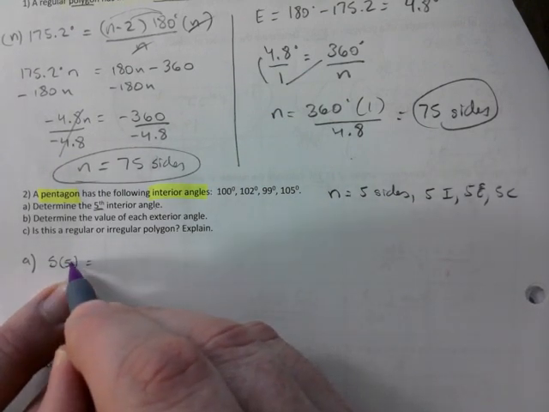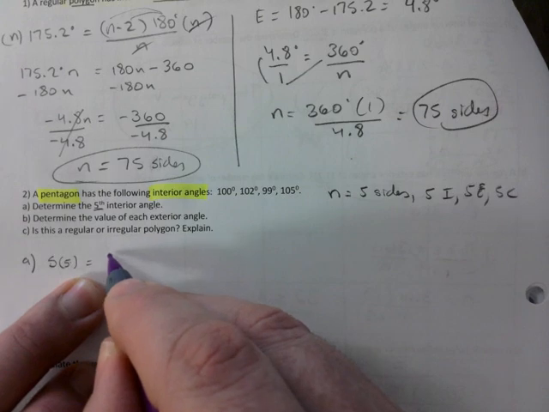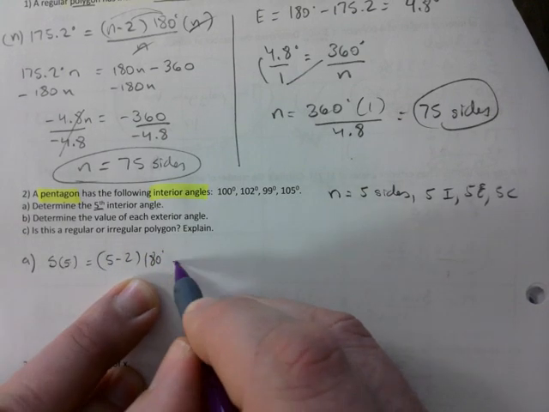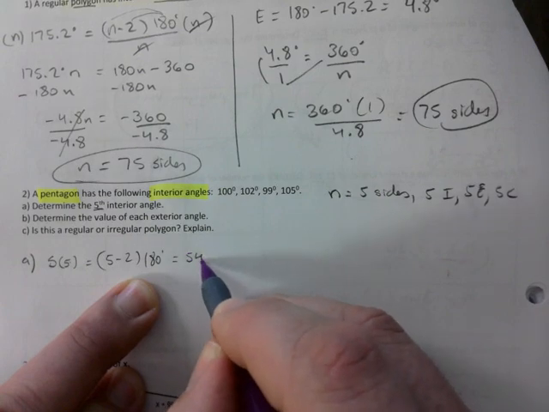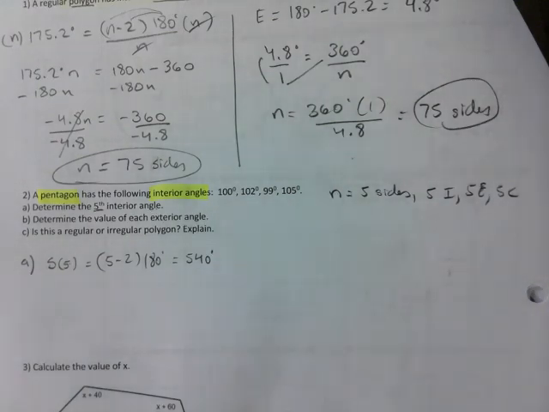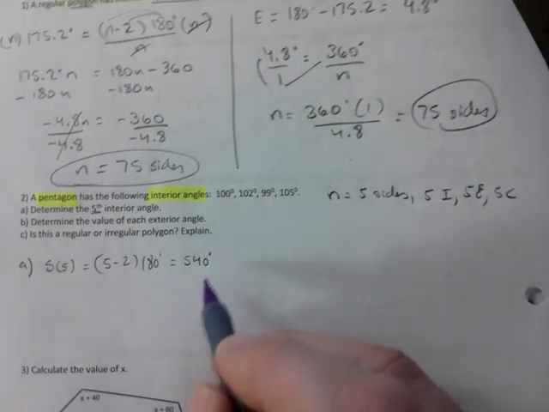So the sum of a 5-sided shape would be 5 minus 2 times 180. That's 3 times 180. That's 540. So first you want to know, well, what's the sum supposed to be? It turns out that it's 540, no matter what. If it's regular or irregular, it doesn't matter. So that's the sum of all.